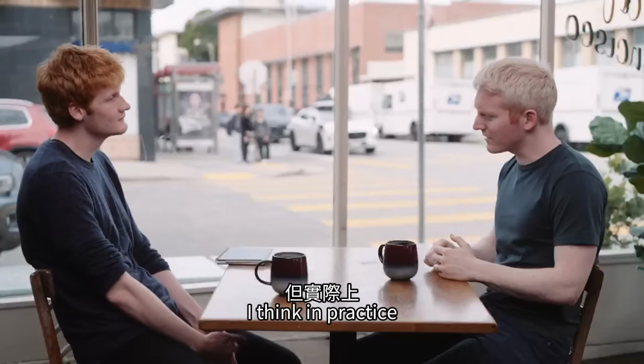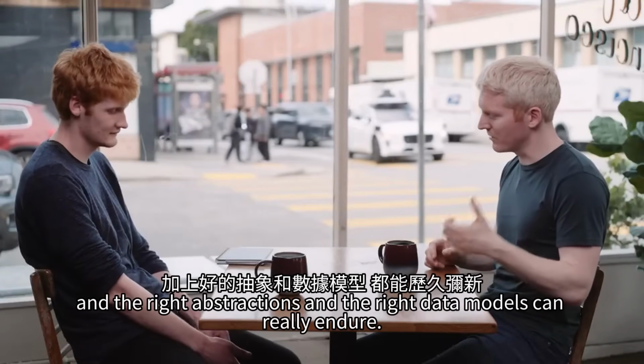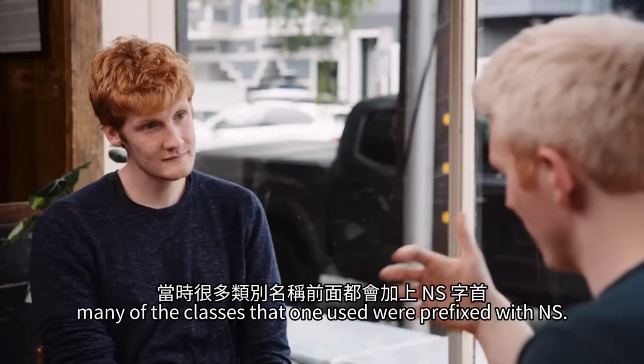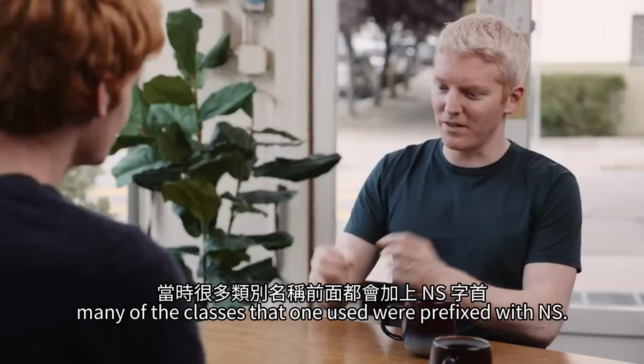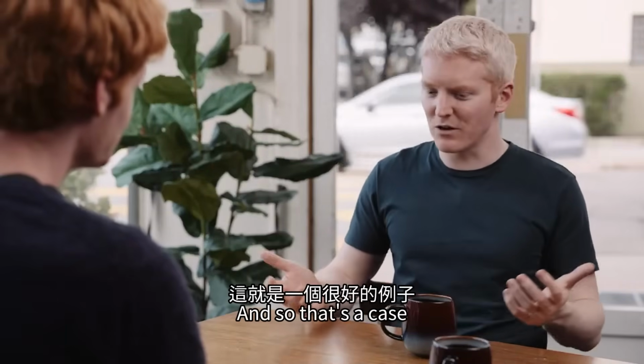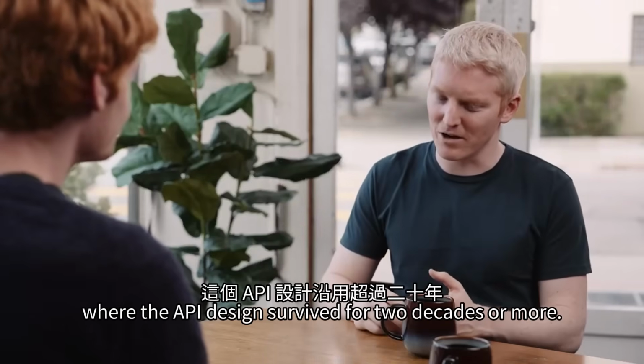I think in practice that's not true, and that the right API design and the right abstractions and the right data models can really endure. And for the first versions of iOS, many of the classes that one used were prefixed with NS. NS, of course, standing for NeXTSTEP, right? And so that's a case where the API design survived for 2 decades or more.